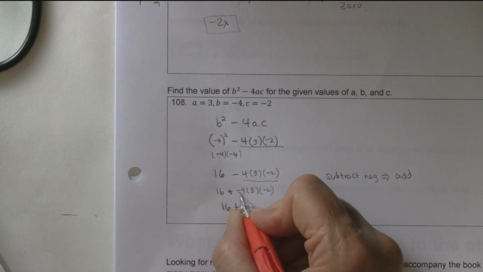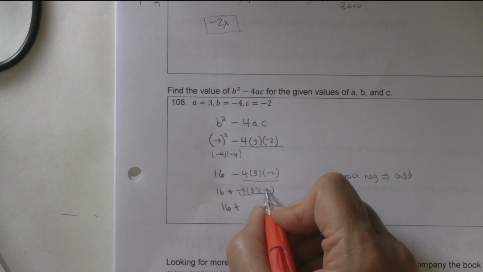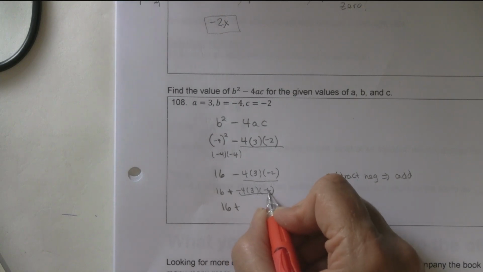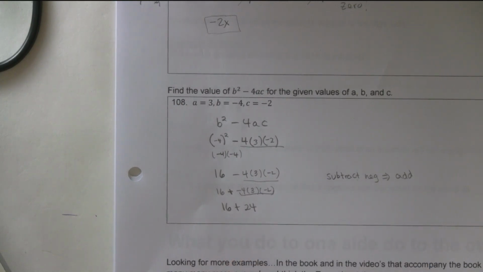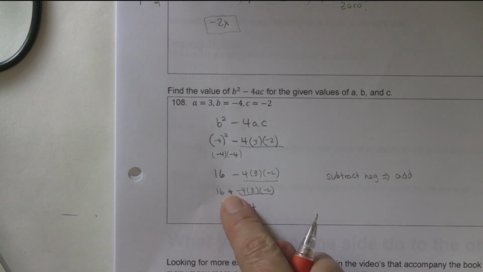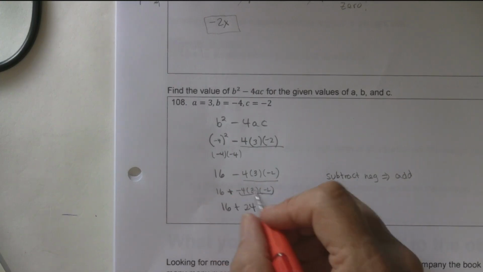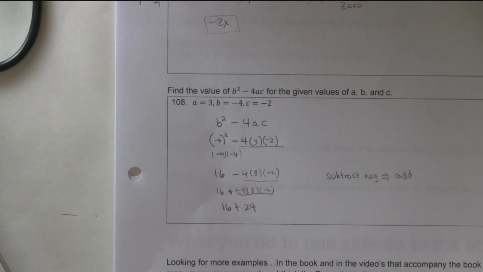16 plus, and then you multiply these together. Negative 4 times 3 is negative 12. Negative 12 times negative 2 is positive 24. So however you do that, it doesn't matter to me. Do you rewrite it in your mind, or do you rewrite it physically? Some people would say, Donna, don't rewrite that and not put parentheses around that. Okay, put parentheses around it.